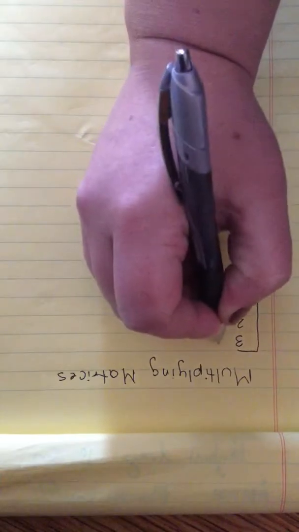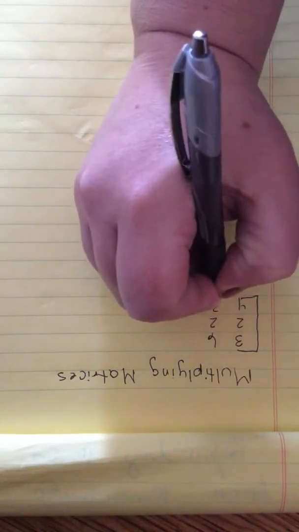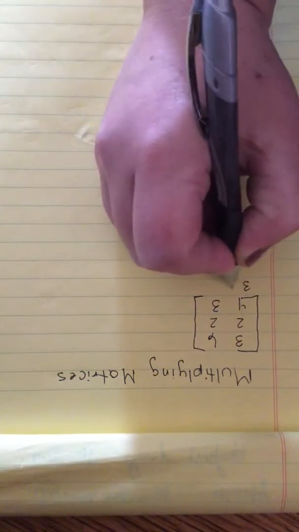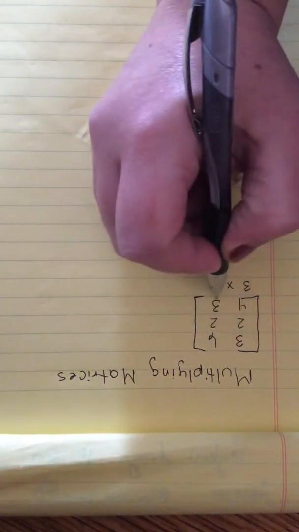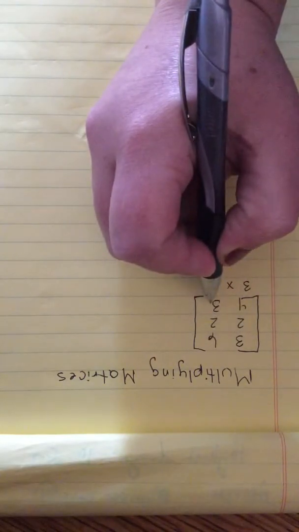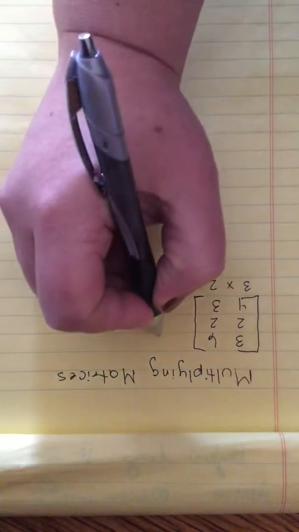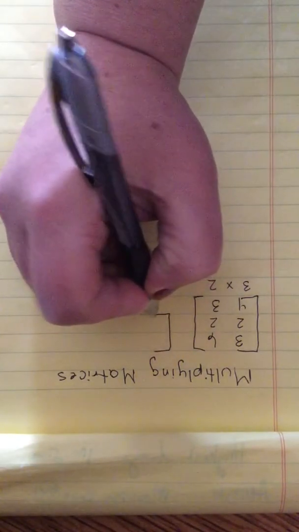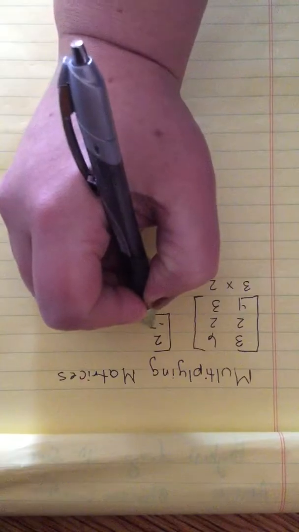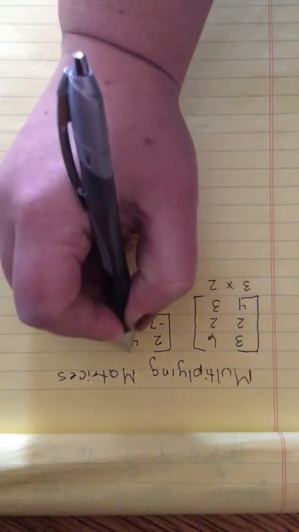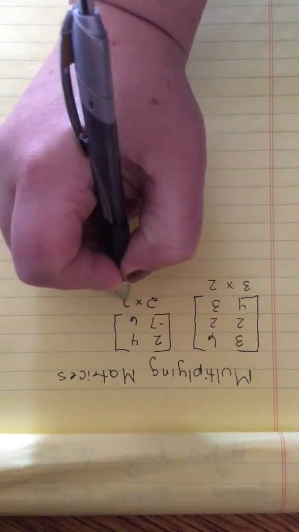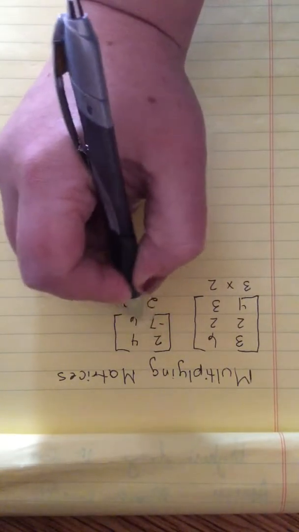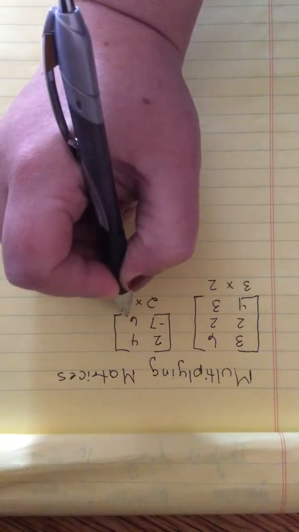So, for an example, we have here a 3 by 2 matrix, 3 horizontal rows, 2 vertical columns, so a 3 by 2 matrix. And a 2 by 2 matrix, 2 horizontal rows, 2 vertical columns.